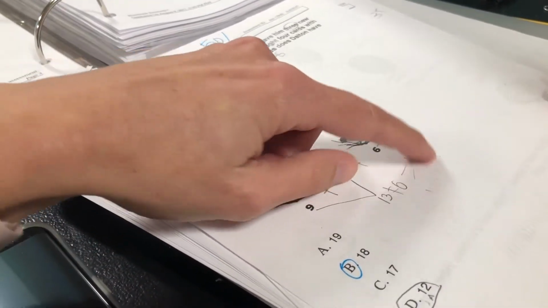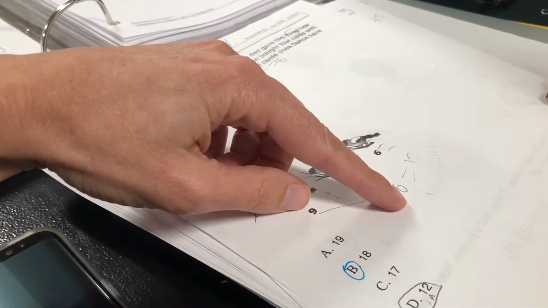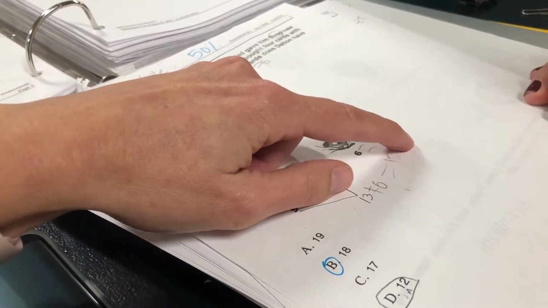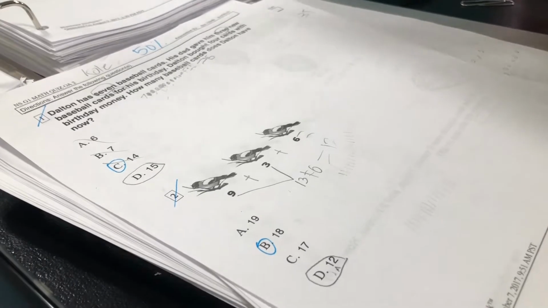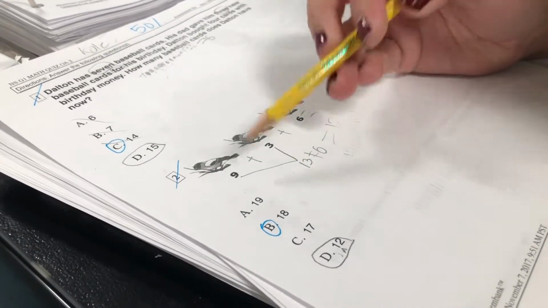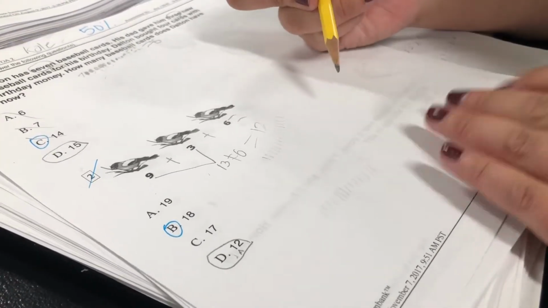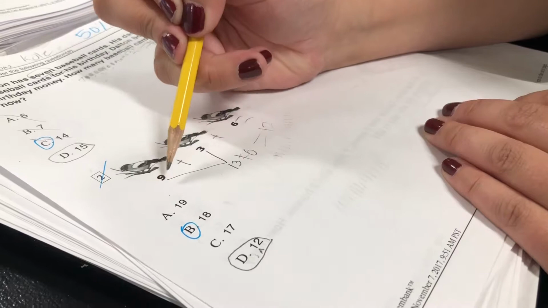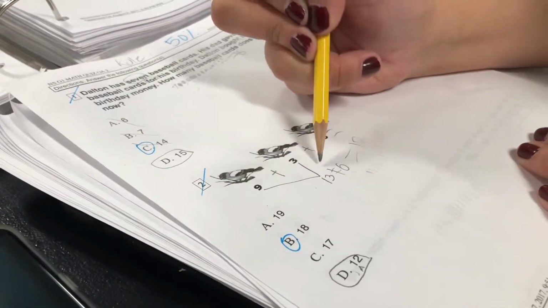So what could he have done with his dots or his tally marks to eliminate some of the confusion that he did here? He could have just started with the number, so writing the number 9 and adding 3. That way he doesn't get lost in drawing so many dots. Or he could have just drawn 9 dots here, plus 3 dots, plus 6 dots. And then cross each one of them out as they go.